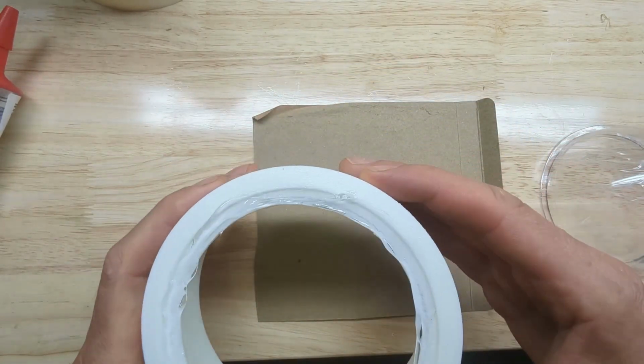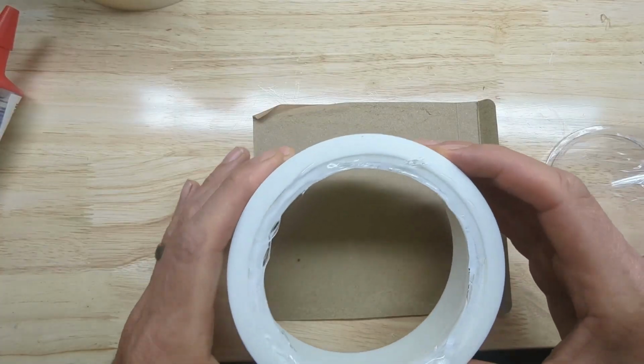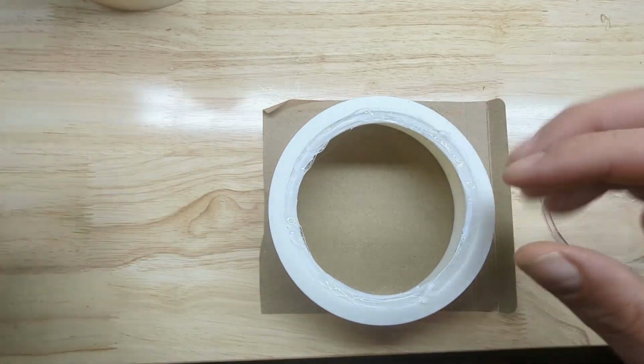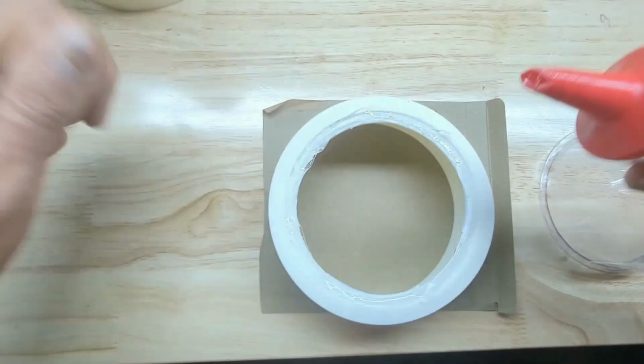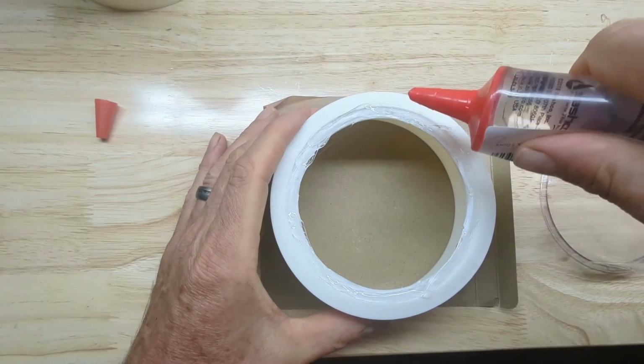Look for any gaps that you may have in there. You don't want to have any gaps at all. And the sealant on this side here could actually use a little bit more. Like that, on that corner.